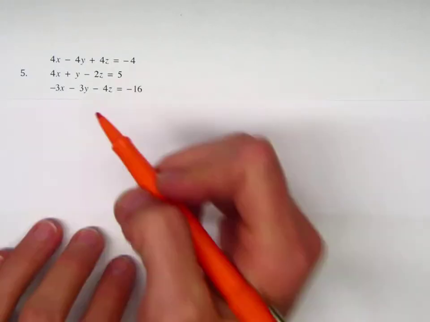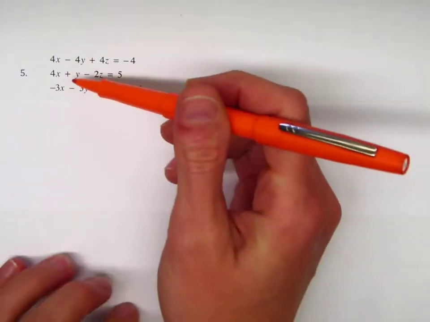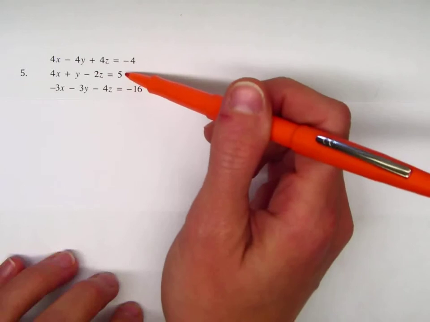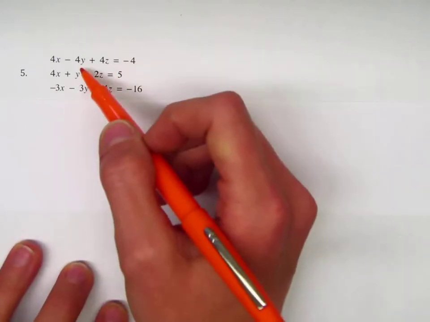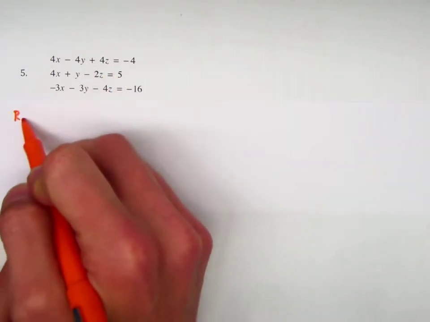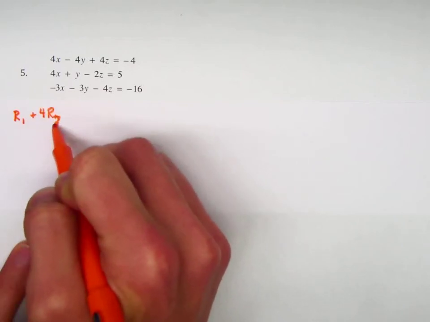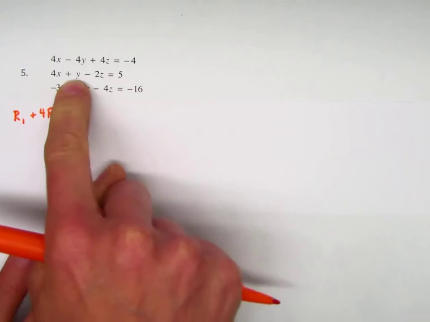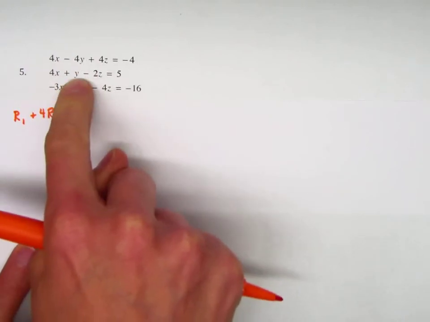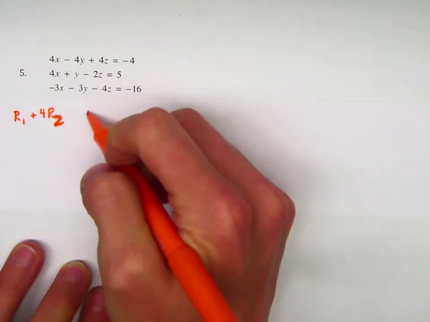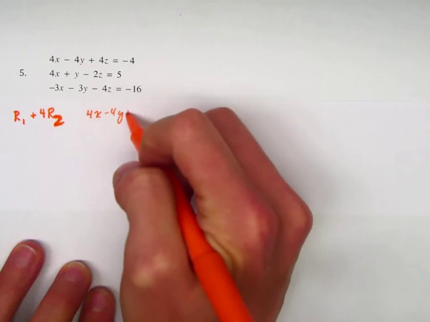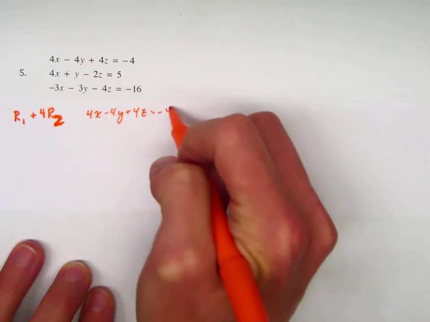All right, to eliminate the y's, I'm going to be using row 2 twice. And so what I'm going to do first is I'm going to go row 1 plus 4 times row 2. And what that'll do is it'll give me a positive 4y, so these cancel out. So row 1 doesn't change. We get 4x minus 4y plus 4z equals negative 4.